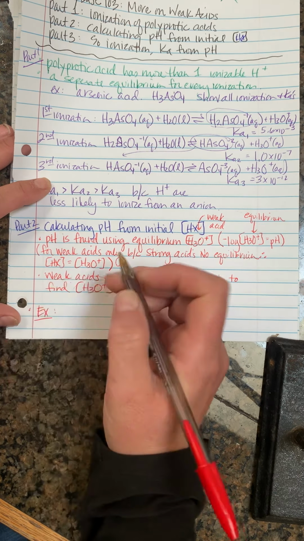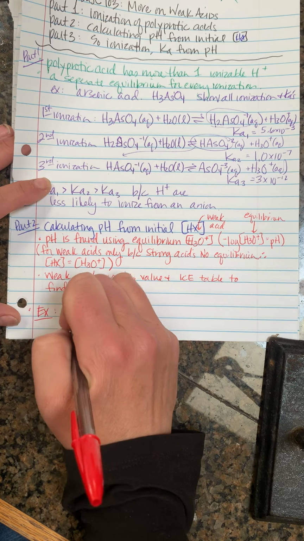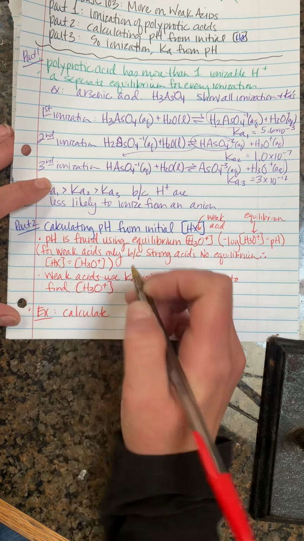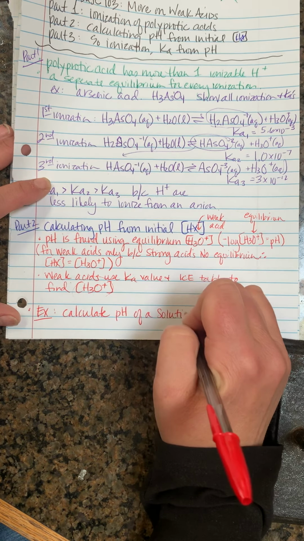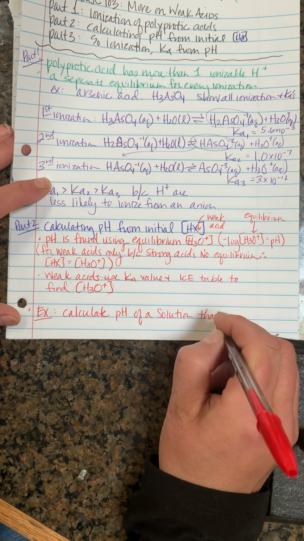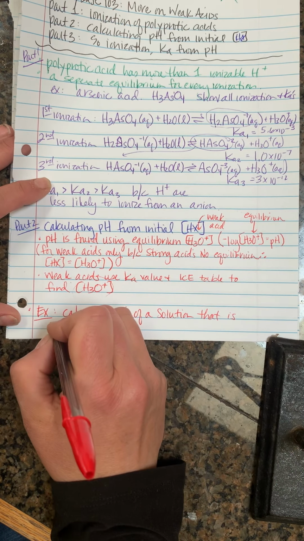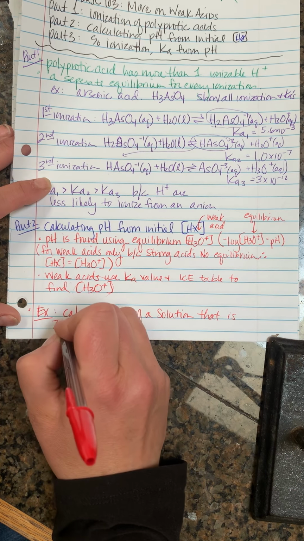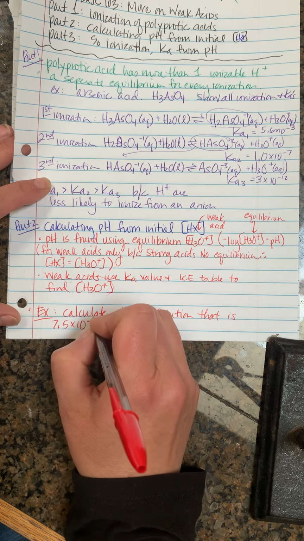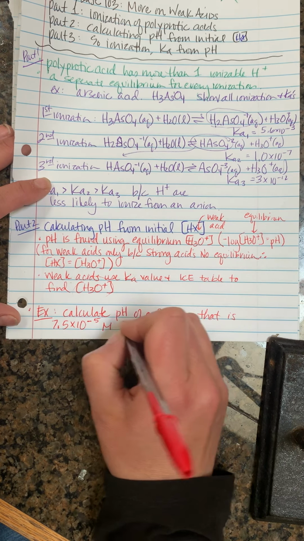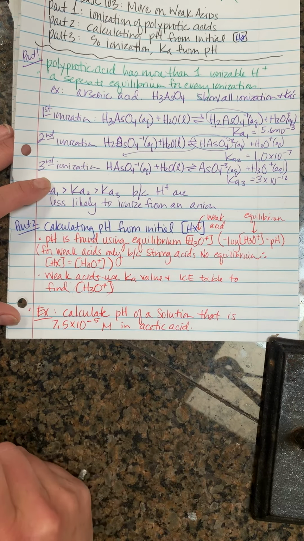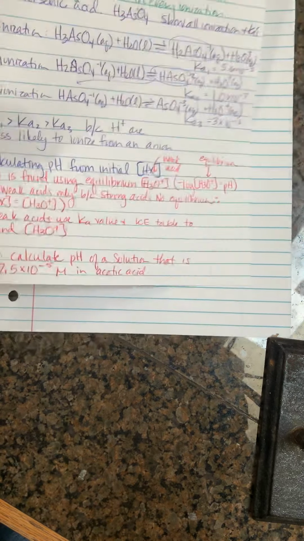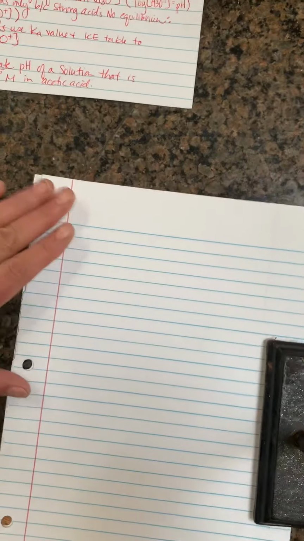Here's the example, and we are going to calculate the pH of a solution that is, we'll say 7.5 times 10 to the minus 5 molar in acetic acid. So there's the prompt, and I'm going to switch pages here. You can pause that as necessary.